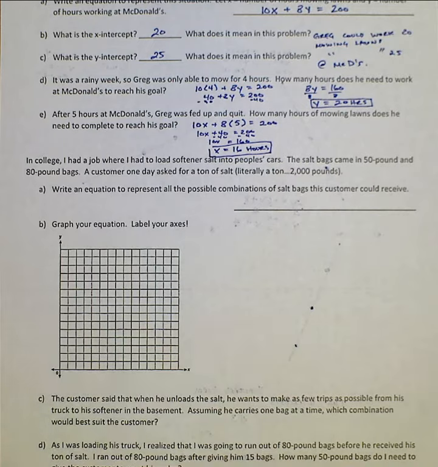Okay? All right. One more problem here. In college I had a job where I had to load softener salt into people's cars. The salt bags came in 50-pound and 80-pound bags.